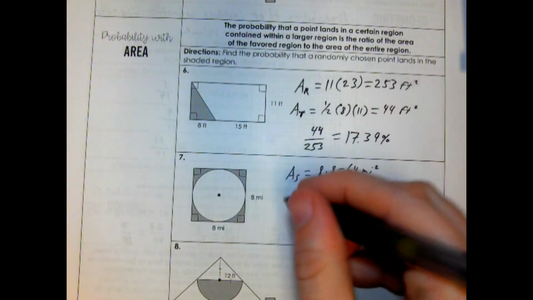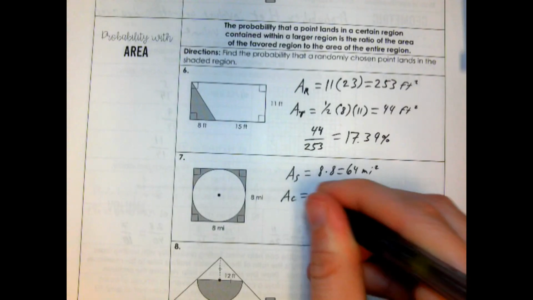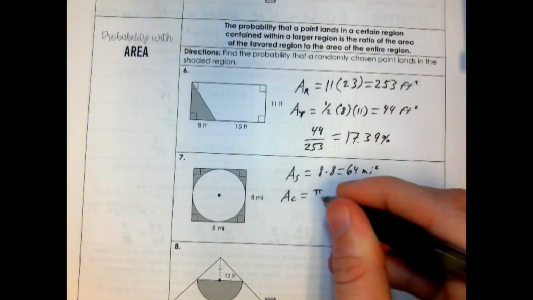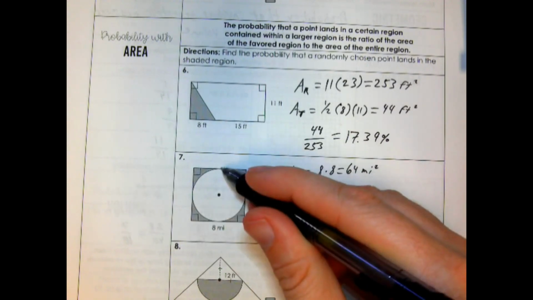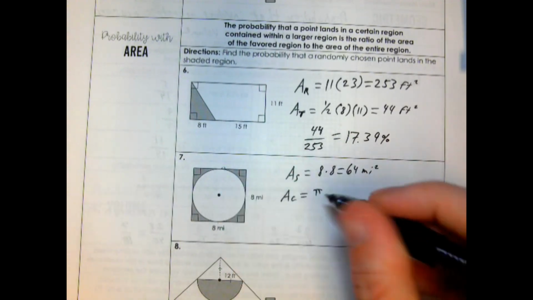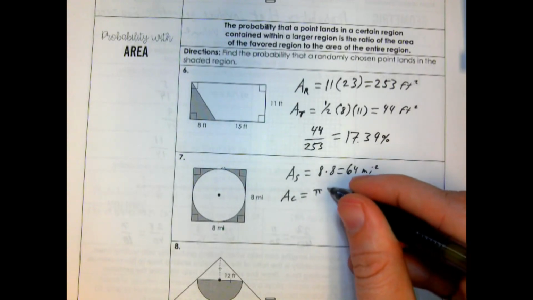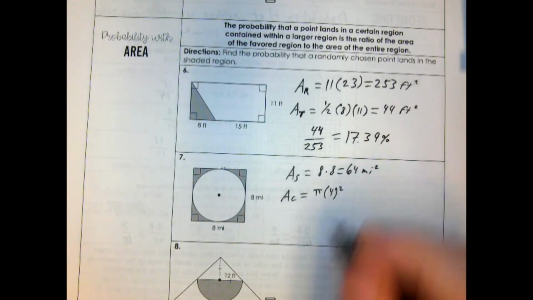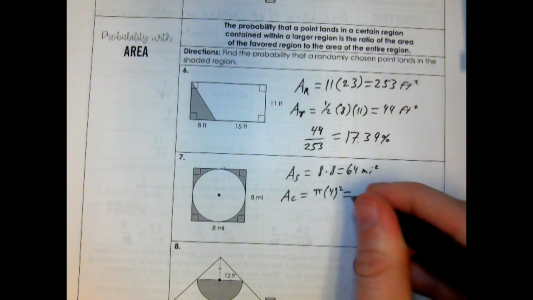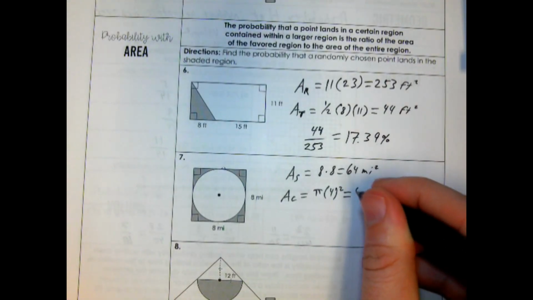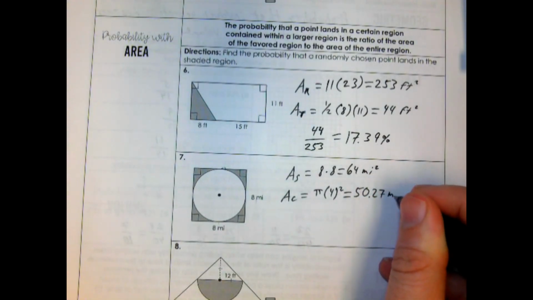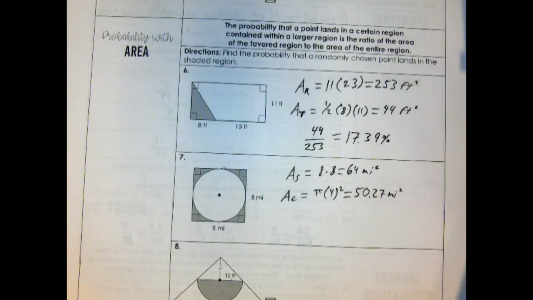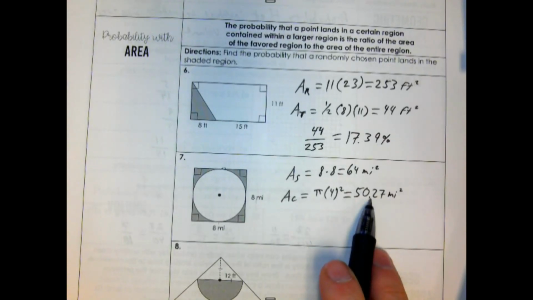And then I would need to know the area of the circle. Remember, a circle is pi times the radius of the circle squared. The diameter is 8 across, so the radius is half of that, 4. So pi times the radius squared, if we calculate it out, comes out to approximately 50.27 square miles. But remember, this is not my favorite area.